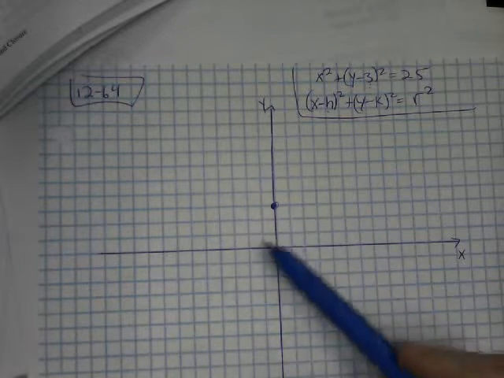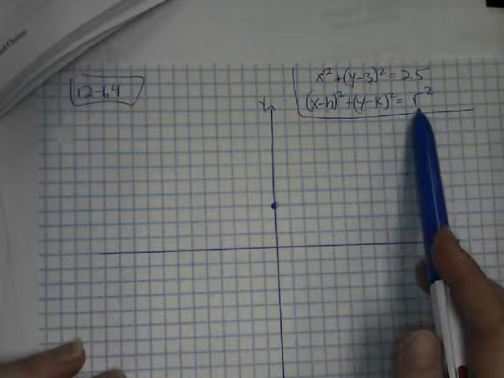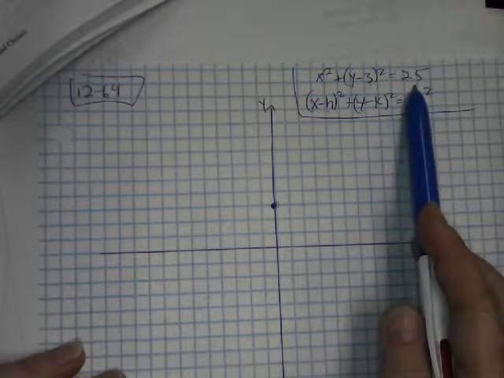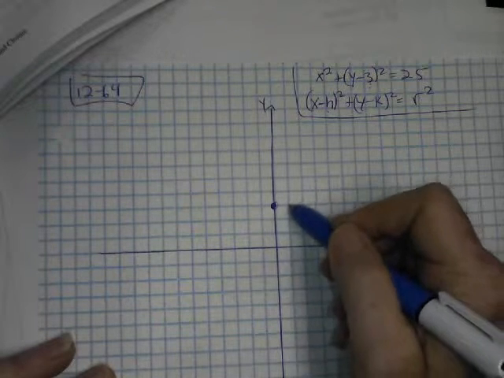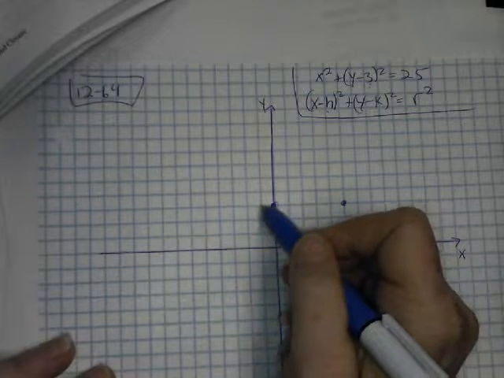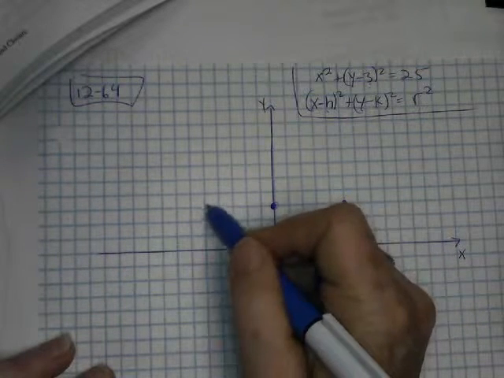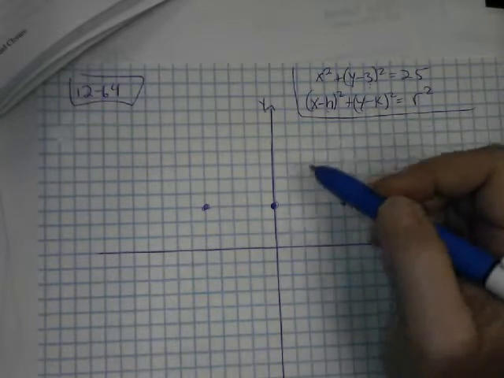So when you're on graph paper and you're trying to graph a circle, the radius here is going to be 5 because of the 25. So we're just going to go to the right by 5: 1, 2, 3, 4, 5, and then go to the left by 5 from the center. If you had a compass, that'd be awesome, but we usually don't have one in our backpack.